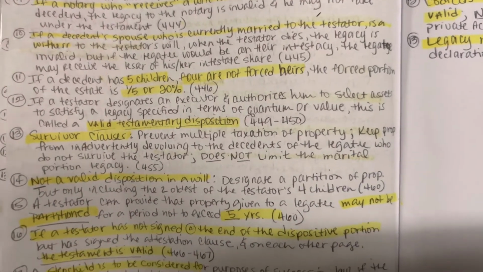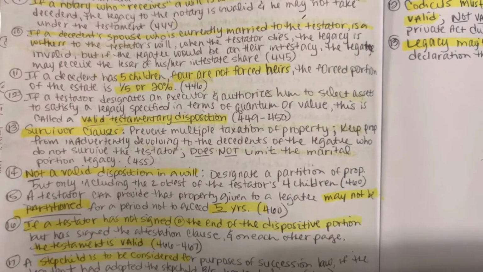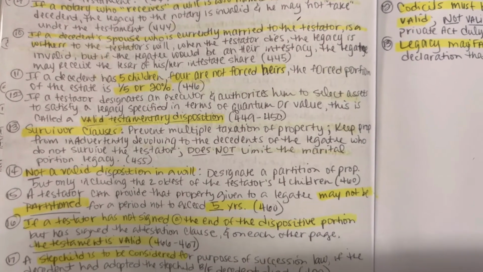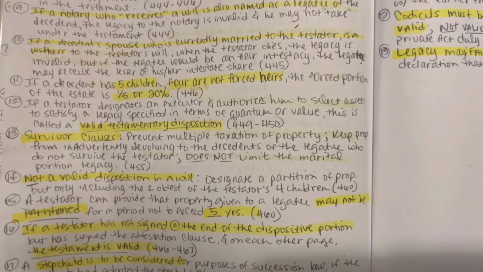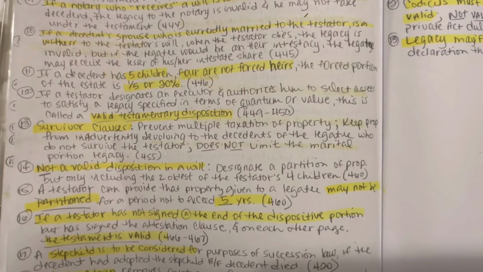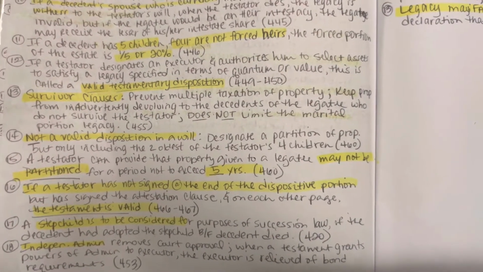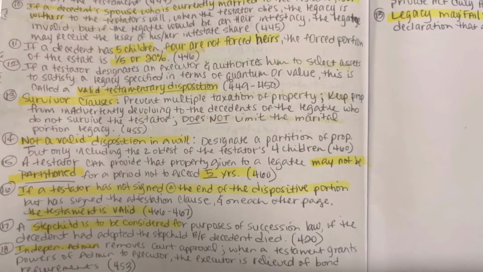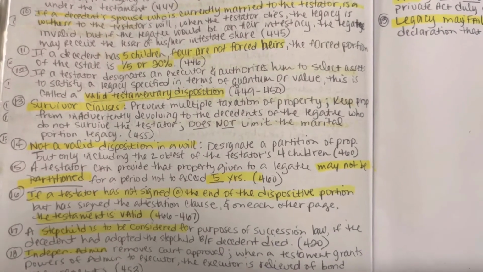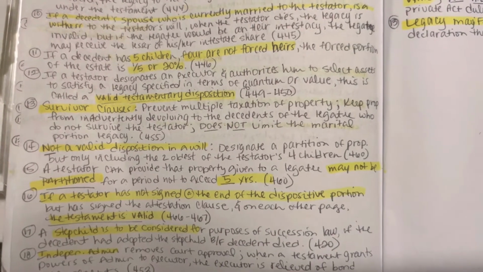Number 12, if a testator designates an executor and authorizes him to select assets to satisfy a legacy specified in terms of quantum or value, this is called a valid testamentary disposition. Number 13, survivor clause. Prevent multiple taxation of property, keep property from inadvertently devolving to the descendants of the legatee who do not survive the testator, and does not limit the marital portion legacy.